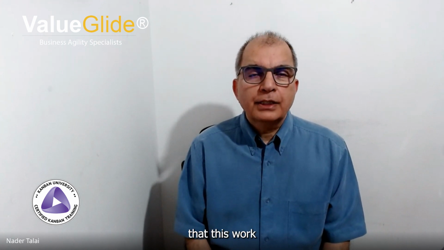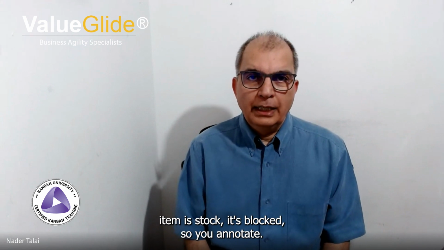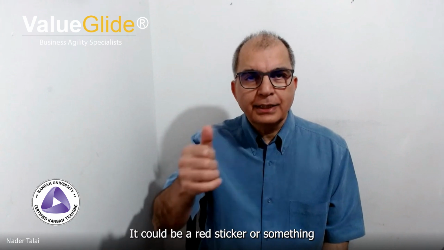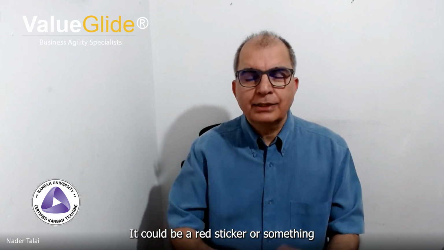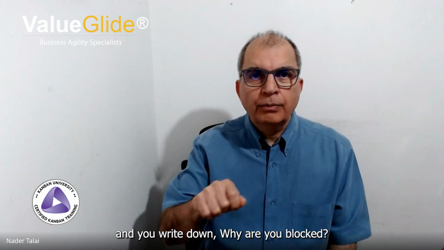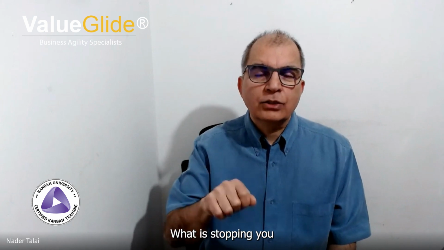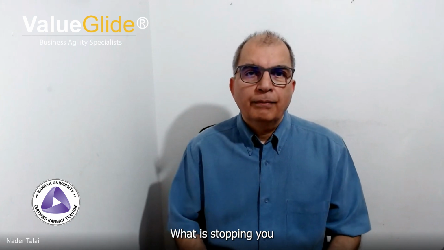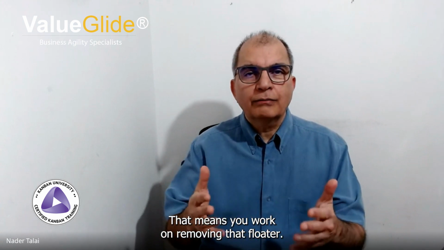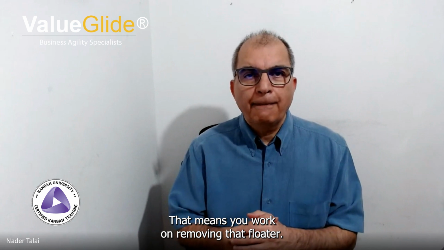It may be that this work item is stuck, is blocked. So you annotate it. Could be a red sticker or something, and you write down why you're blocked, what is stopping you. And then that doesn't mean you wash your hands of it. That means you work on removing that blocker.